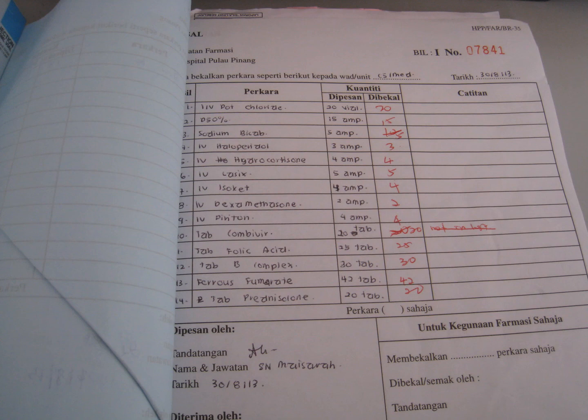Another example of an indent form for flow stock items includes tablets, which are ferrous fumarate, tablet B complex and folic acid. All these tablets are supplied using the flow stock system because they are commonly used in the medical ward. So this is just an example for you to see.